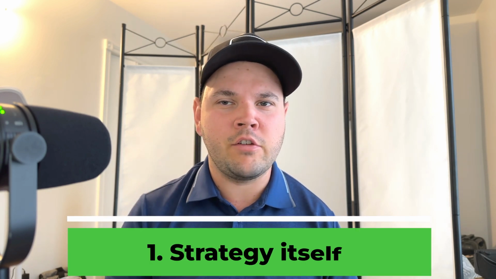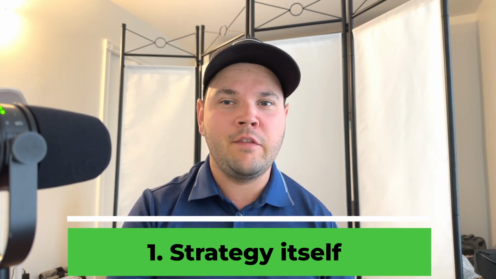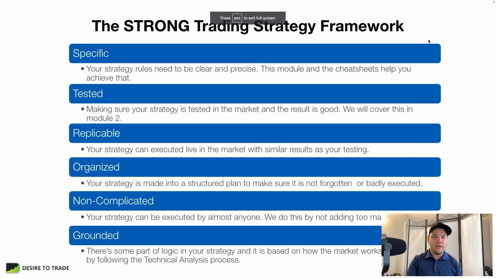Okay, now the first reason why it doesn't work, we'll clear out the obvious here, is because your strategy doesn't work at all, and it's a bad strategy. Now, I have a framework I use to teach people how to have a good strategy and what makes it more probable that things will work out long term. It looks like this. For you to have a good strategy, you need to fit these different criteria. I call this the STRONG framework.